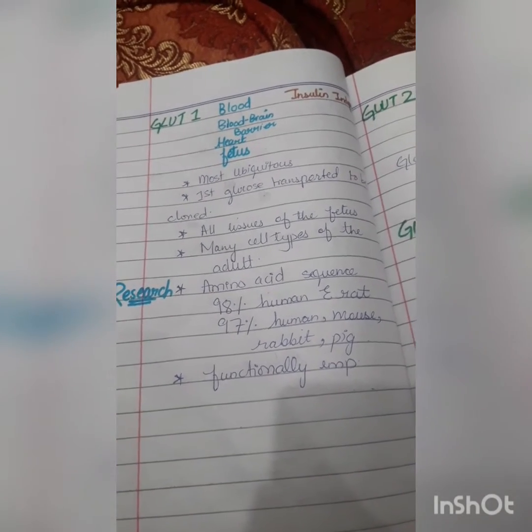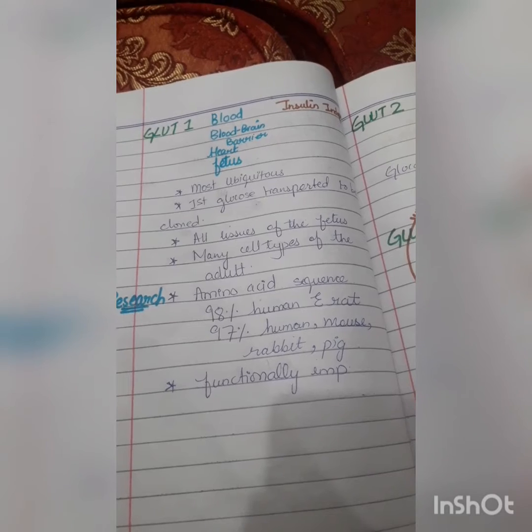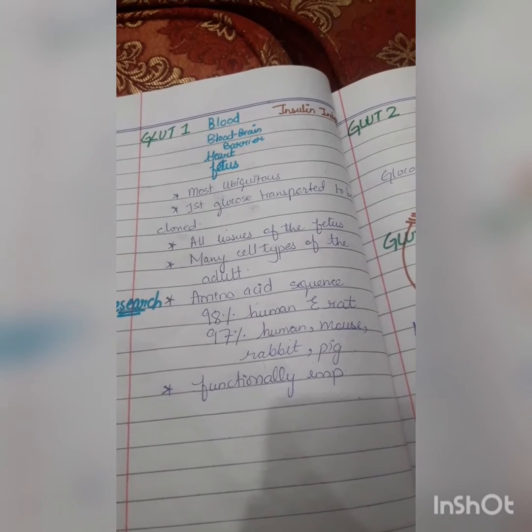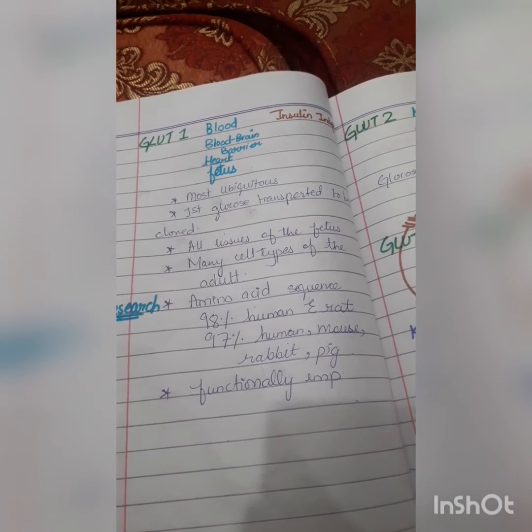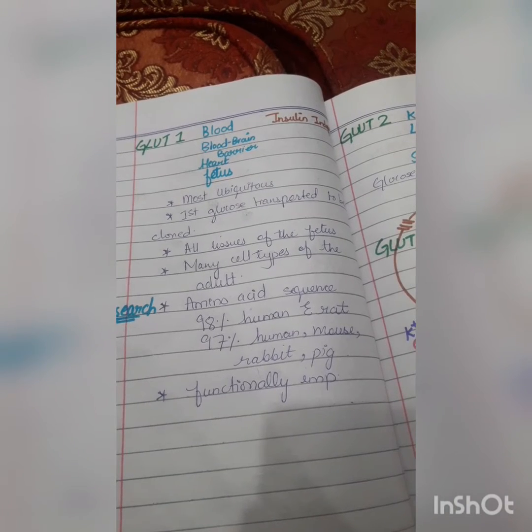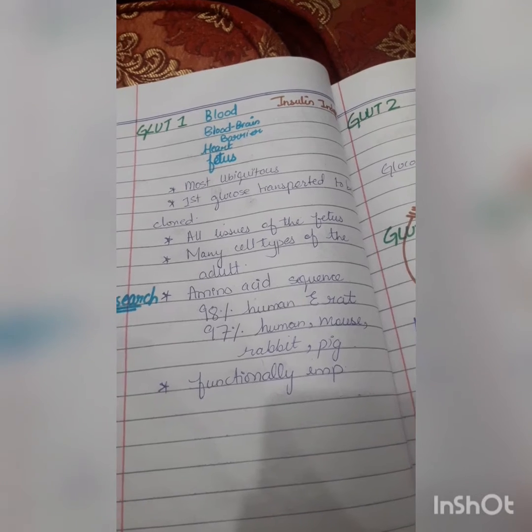According to the research, the amino acid sequence of glucose transporter 1 in human is 98% similar to rat and 97% similar to mouse, rabbit, and pig, and it means that it is functionally very important.